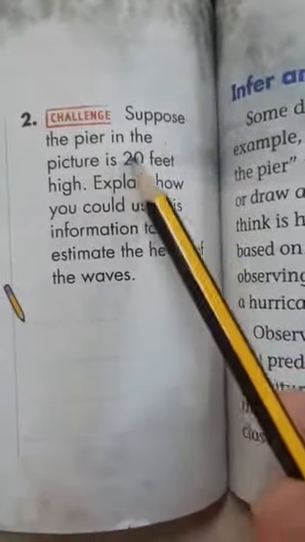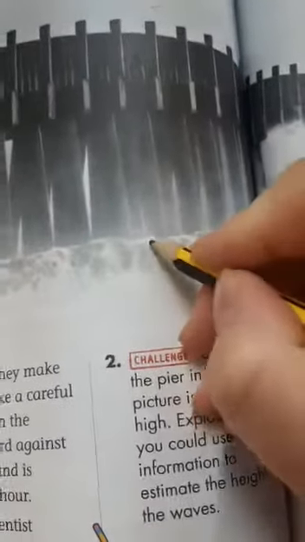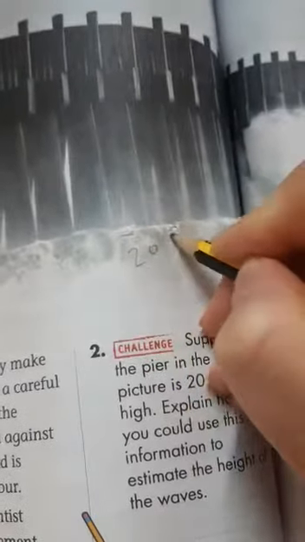Now, the question here says, suppose the pier in the picture, this again is the pier, this path by the beach. I sent you a picture of it last week in English for notebook vocabs. Is 20 feet high. Is what high? For 20 feet. It means from here to here is 20 feet height. Okay, this is the height. So, explain how you could use this information to estimate the height of the waves. Where are the waves?